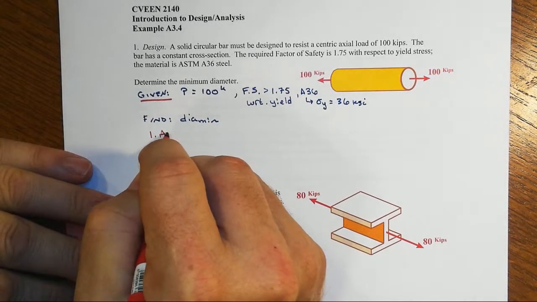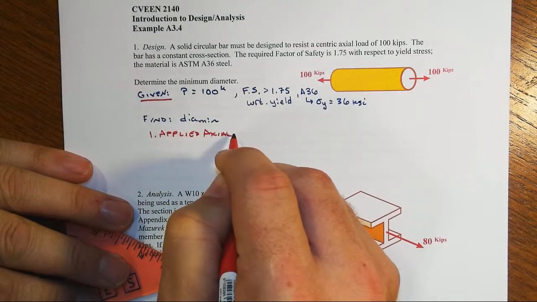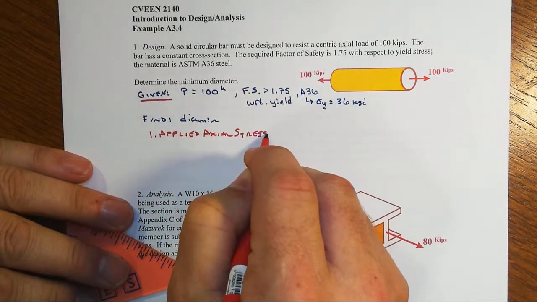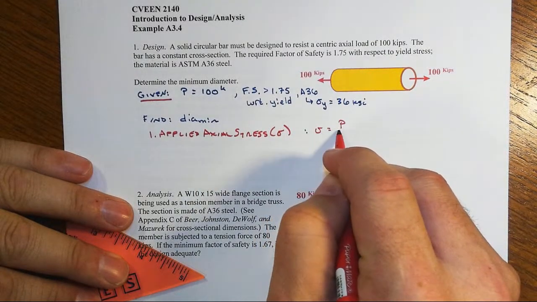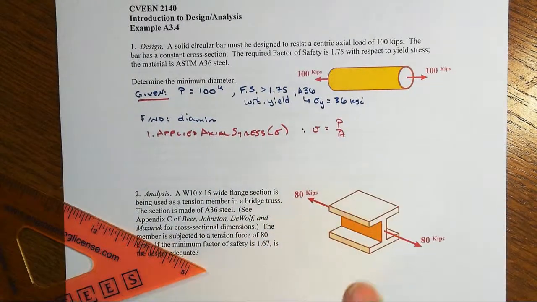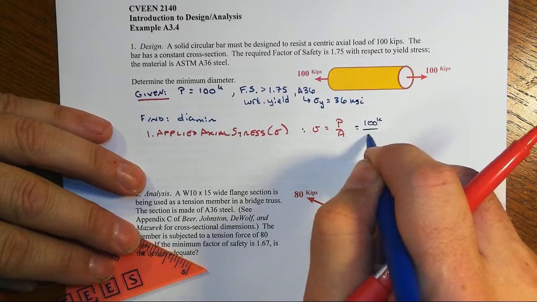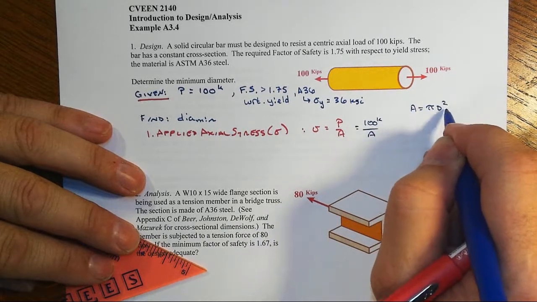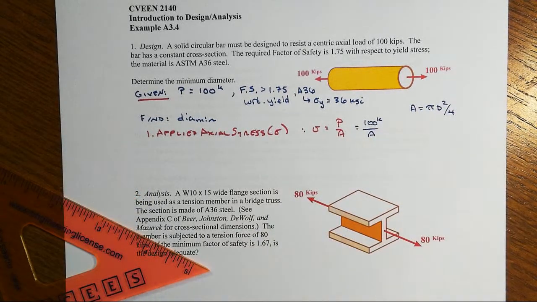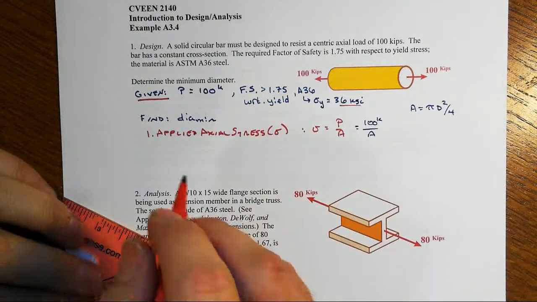The applied stress, and this would be axial, is going to be sigma equals P over A. So that would be then 100 kips divided by our cross-sectional area. And of course we know that A equals pi d squared over 4. So that'll be useful. And then we know what the criterion stress is. That's 36 KSI.